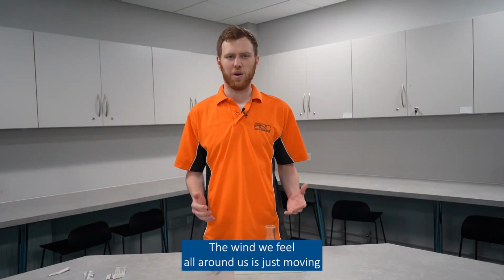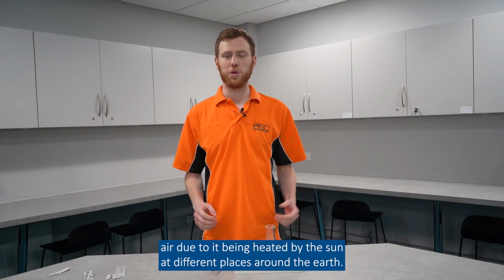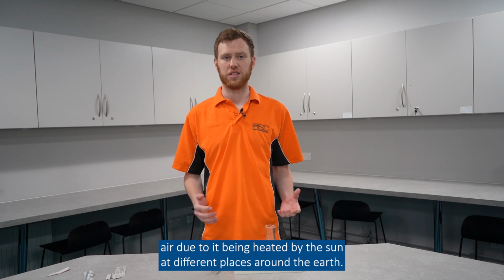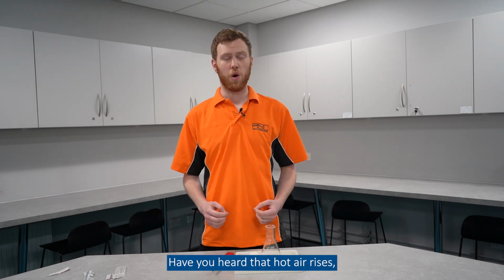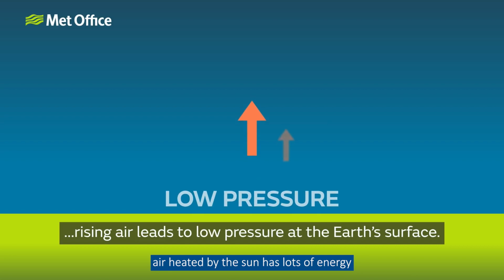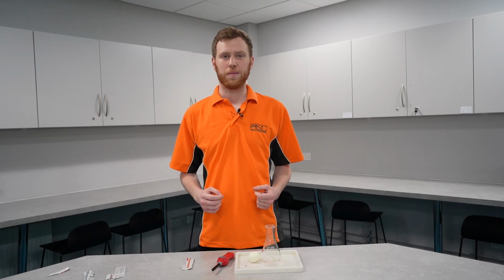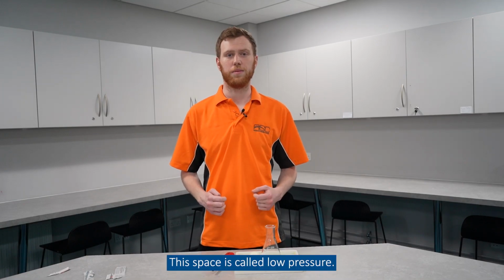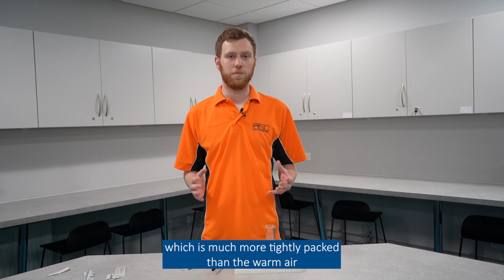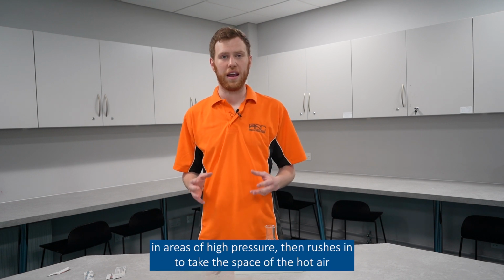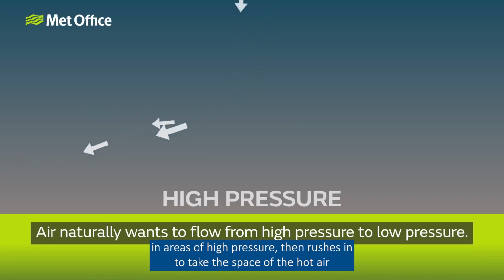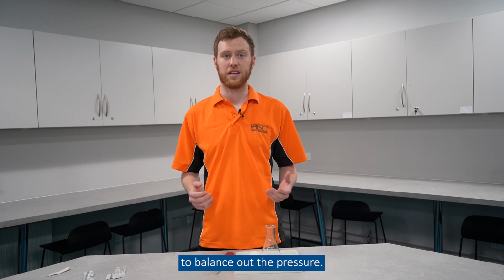The wind we feel all around us is just moving air due to it being heated by the sun at different places around the earth. Have you heard that hot air rises? Air heated by the sun has lots of energy, causing the air to spread out and rise, leaving a space behind. This space is called low pressure. Colder air, which is much more tightly packed than the warm air in areas of high pressure, then rushes in to take the space of the hot air to balance out the pressure.